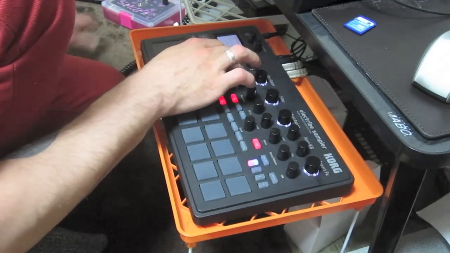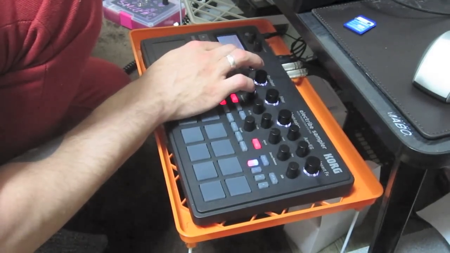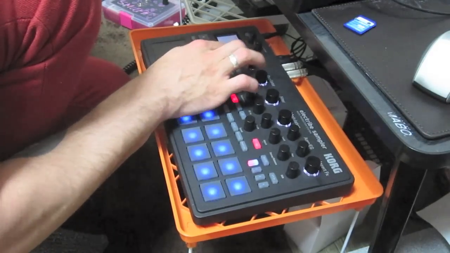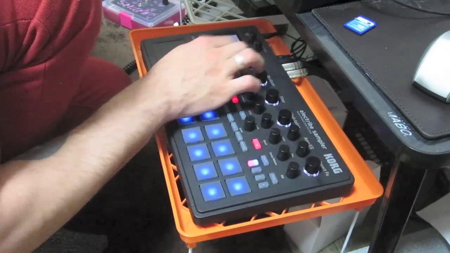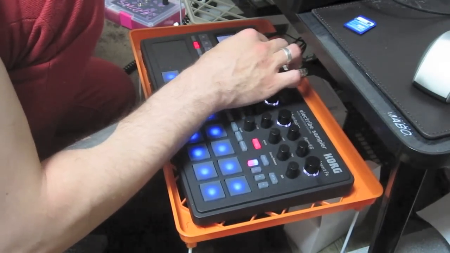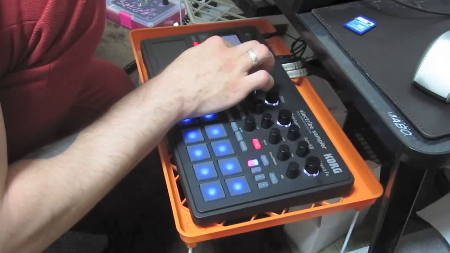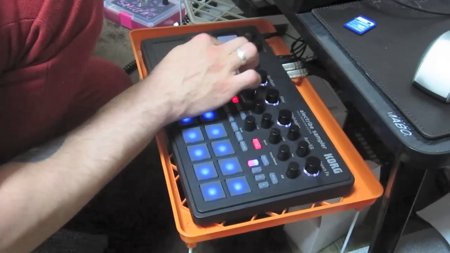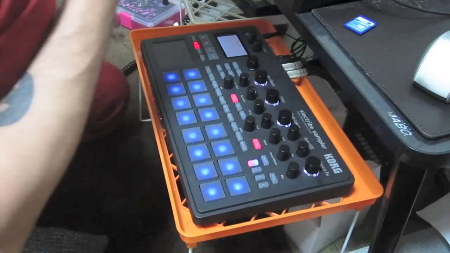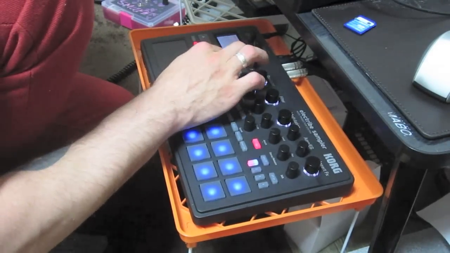Anyway, I've already imported this sample and time sliced it, so what I'm going to have to do is go into sample edit, choose my sample, hit enter, and clear the slice.